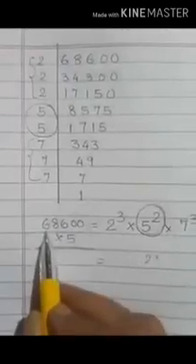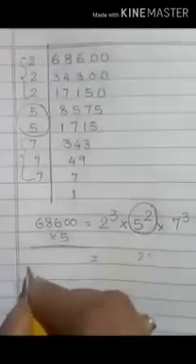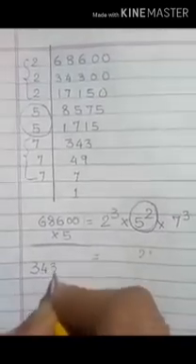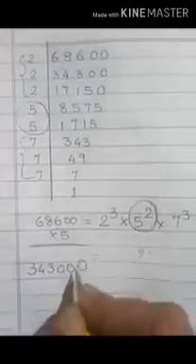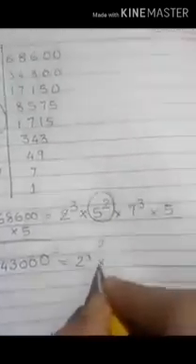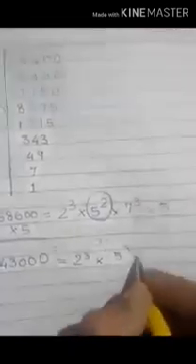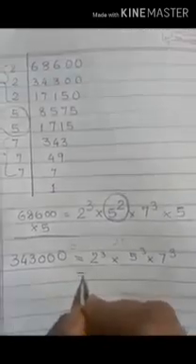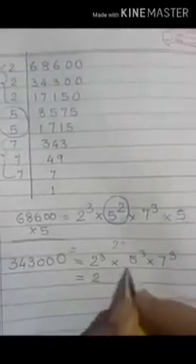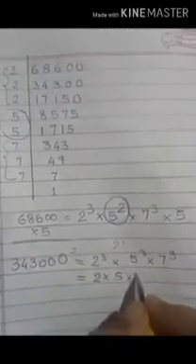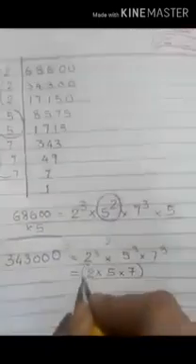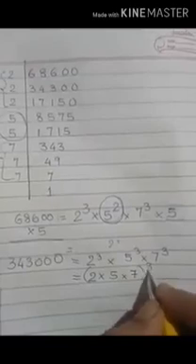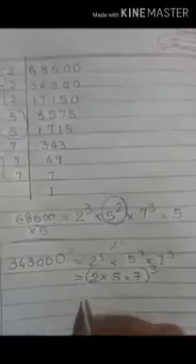So if I multiply the given number with 5, I will get a new number, 343,000, and its factors will be 2 cube, 5 cube and 7 cube. So each of its factors is a cube, so the given number is a perfect cube. And we can write it like this: the base numbers, that is 2, 5, 7, we will write in one bracket and put the cube outside. All the 3 cubes will be put outside the bracket.